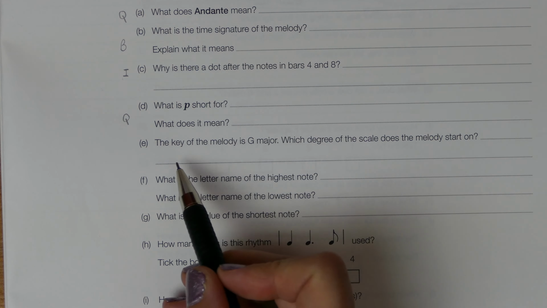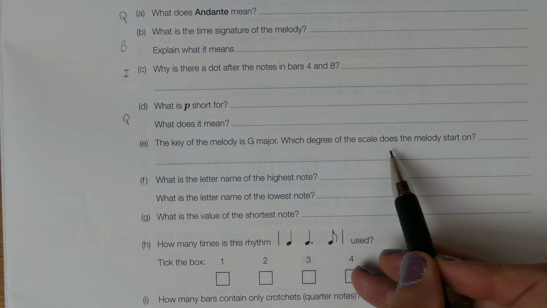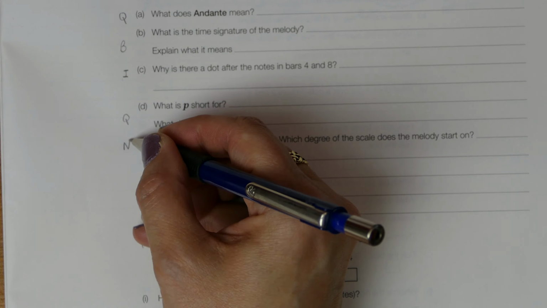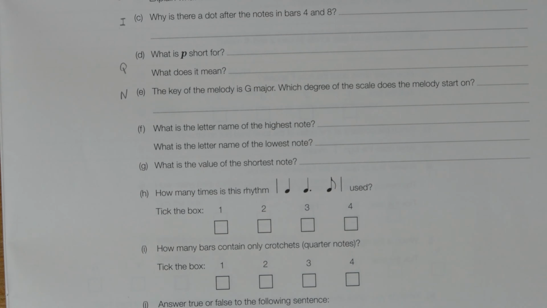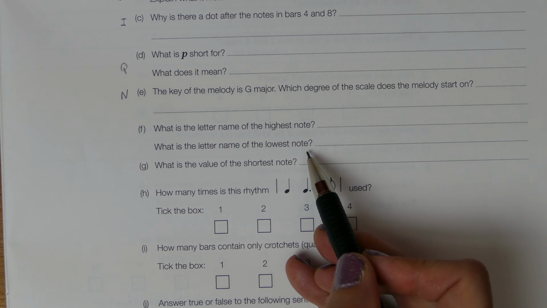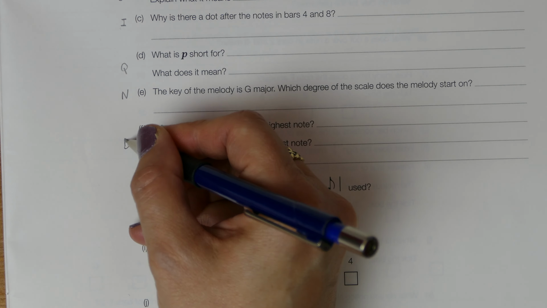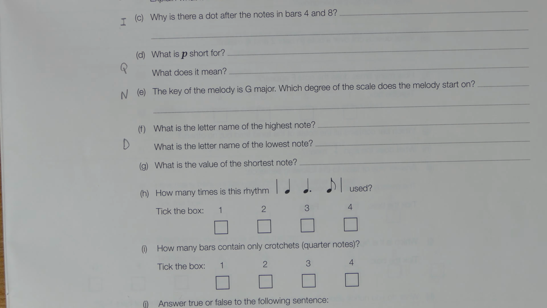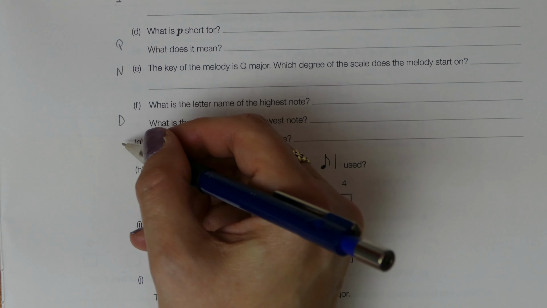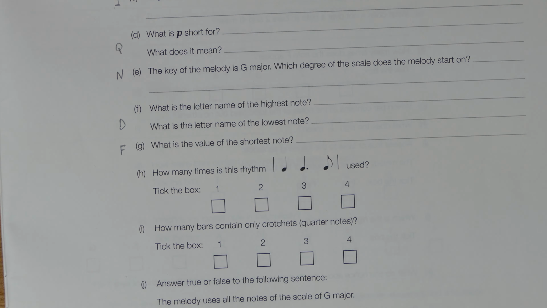The key of the melody is G major. Which degree of the scale does the melody start on? That is section N. What is the letter name of the highest note? What is the letter name of the lowest note? If you refer back to section D, you'll find the answer there. What is the value of the shortest note? If you refer back to section F, you'll find the answer there.